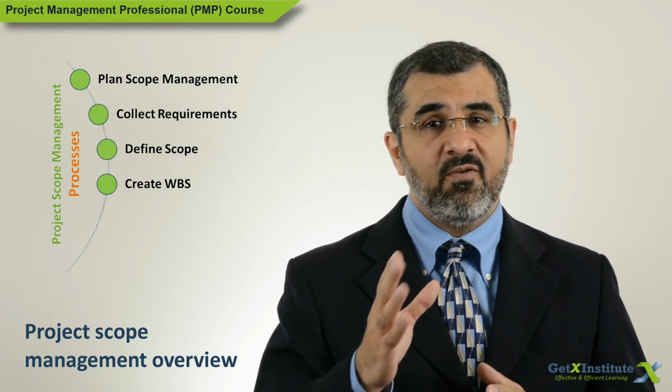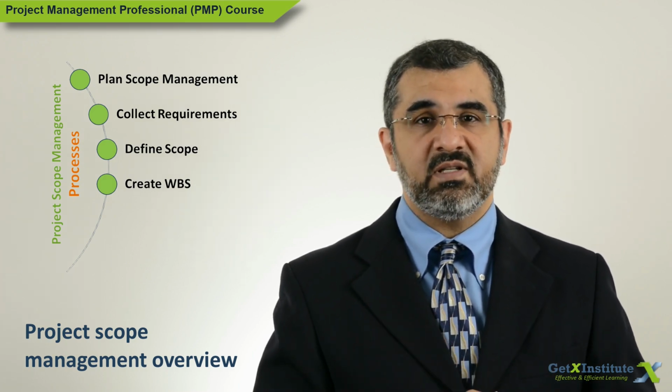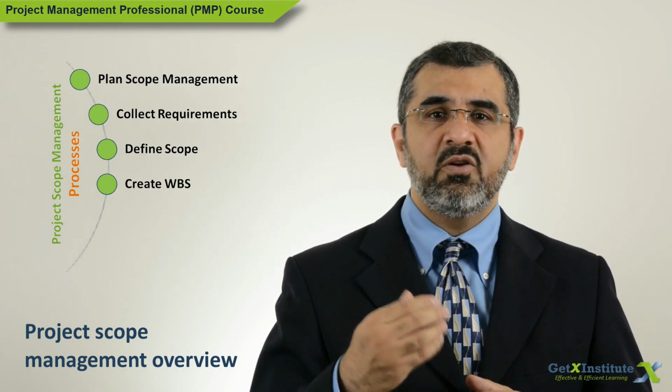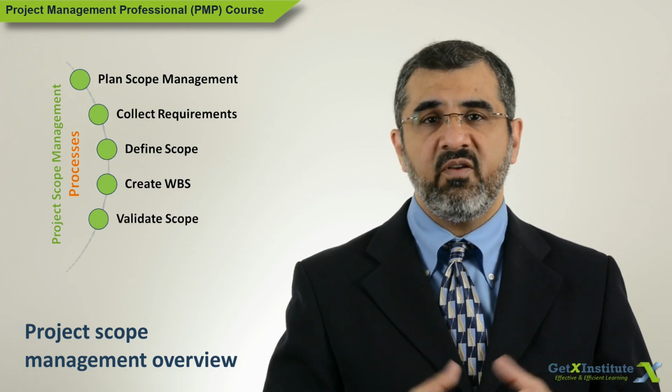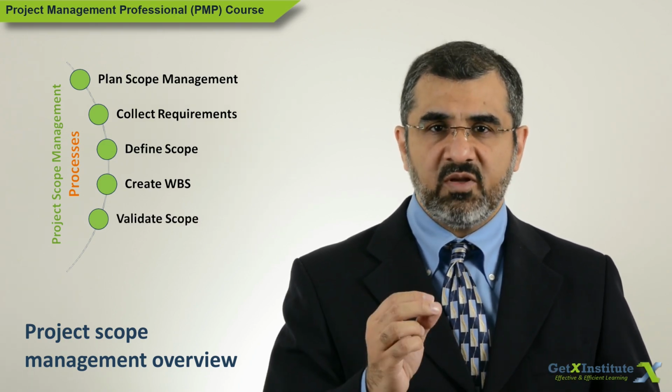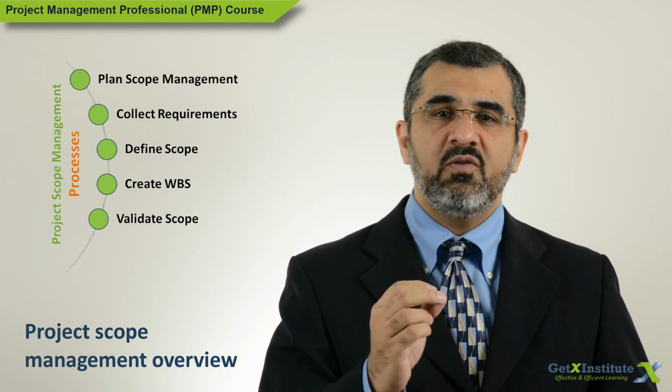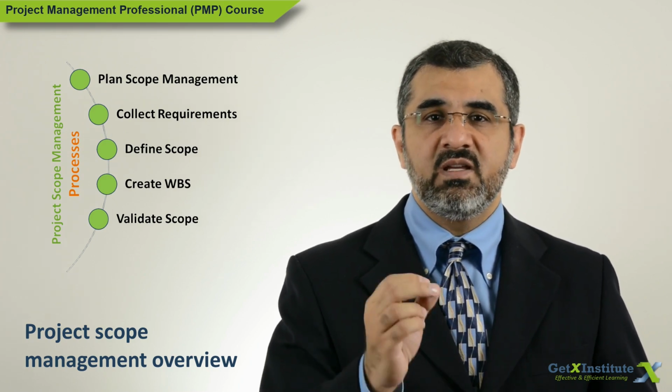All of these 4 processes are planning processes. Then the control scope process is followed throughout the project. As the deliverables are being created, this process ensures that those are being created according to the specifications.